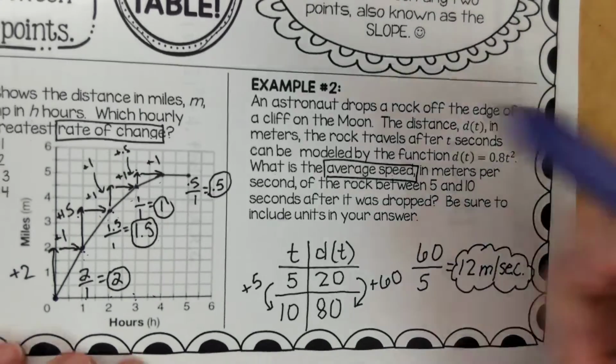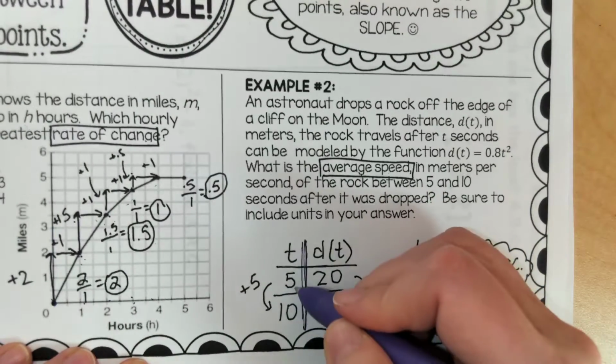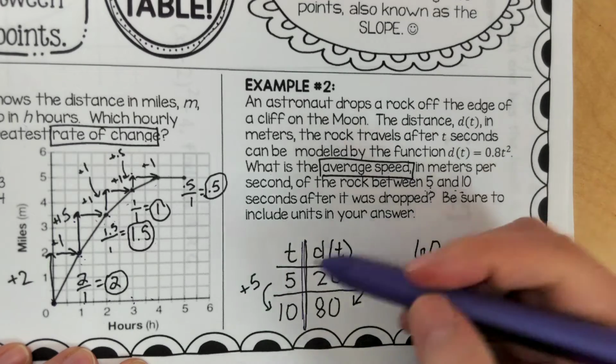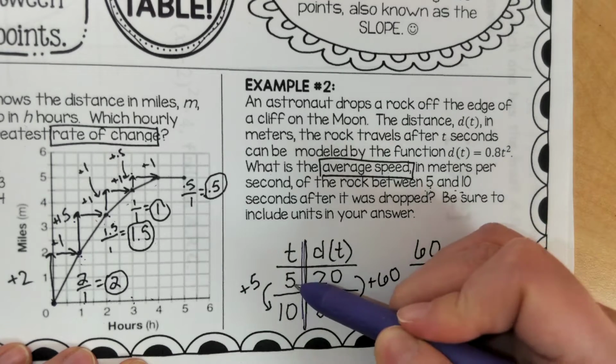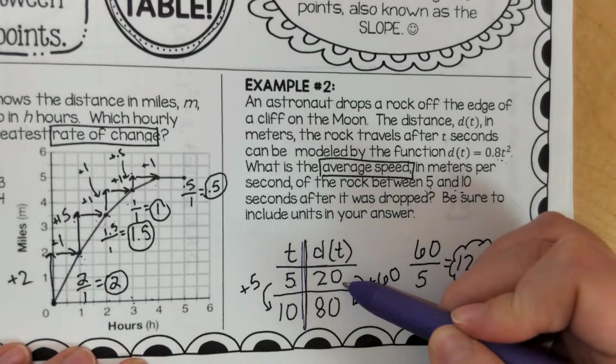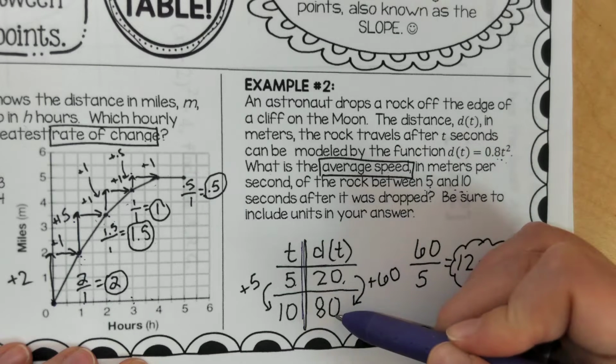Here's what happens. We have to create a table. In this table, we input our x values, 5 and 10, because that's our time, and we are looking for a y value. So we take that 5 and plug it in up here, 0.8 times 5 squared, and we get out the number 20. I do the same thing with the 10. 10 squared times 0.8 gives me 80.